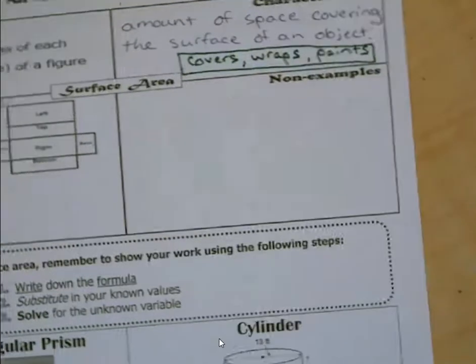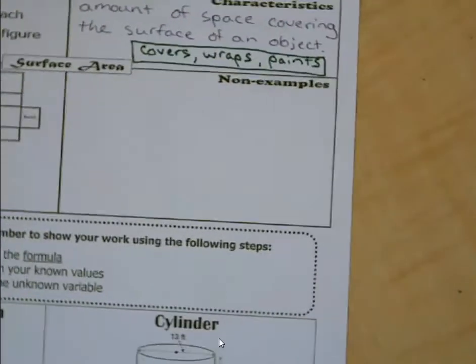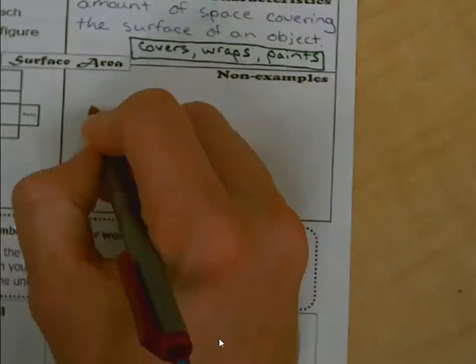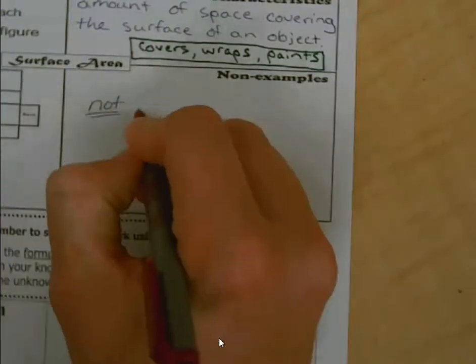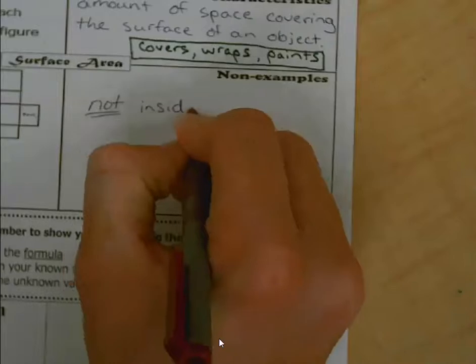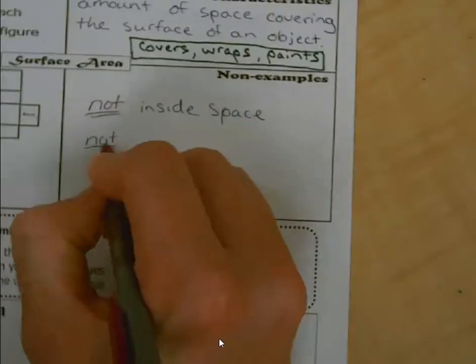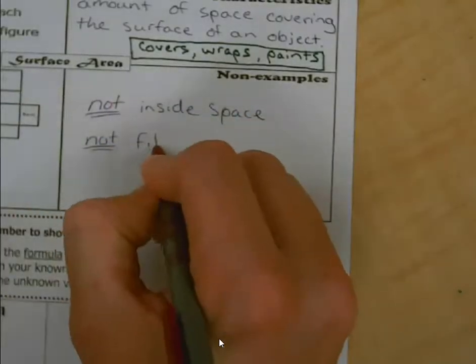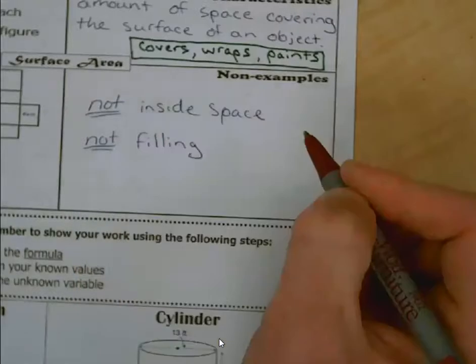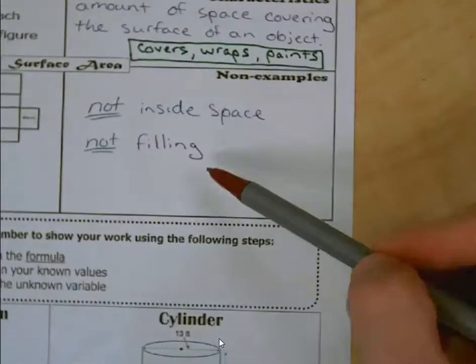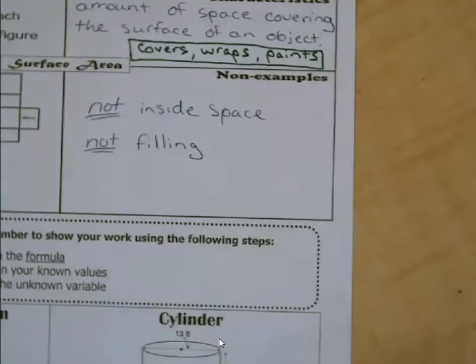Finally, let's talk about some non-examples for surface area. Surface area is not the inside space of a figure, and it is also not filling in a figure or filling it up. Both of these are volume, and we will deal with those in a later video.